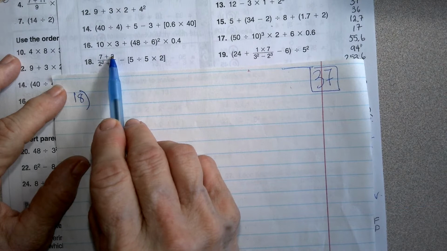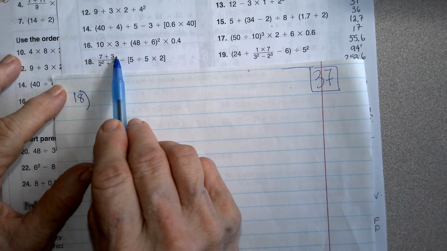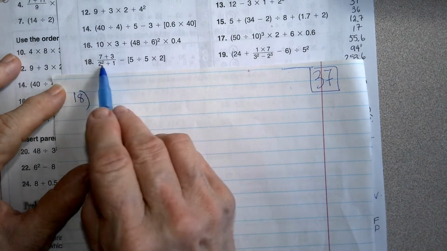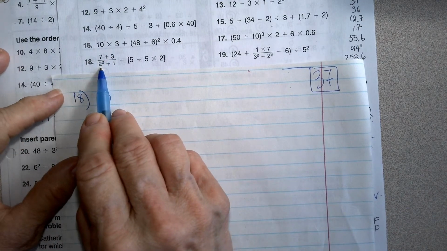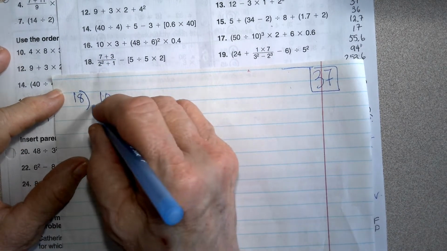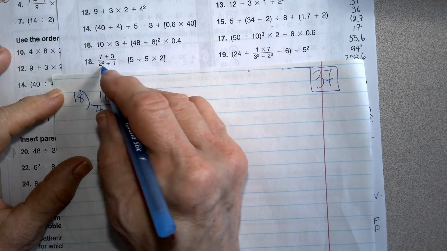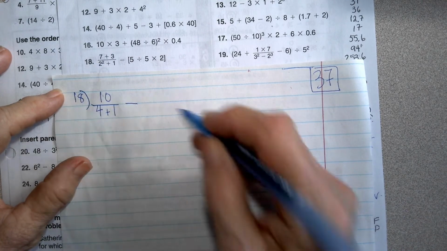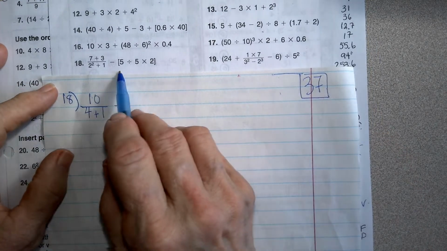You're going to add those. So 7 plus 3 is 10 over, now what is 2 times 2? So I'm going to put 4, because I don't want to put 2 steps in one. 4 plus the 1. Minus, now we're going to start doing this.